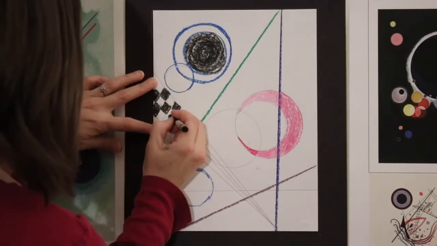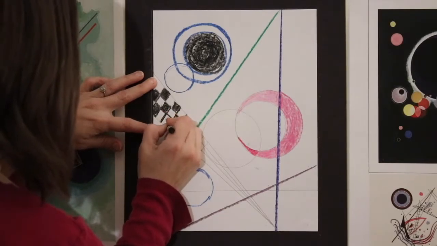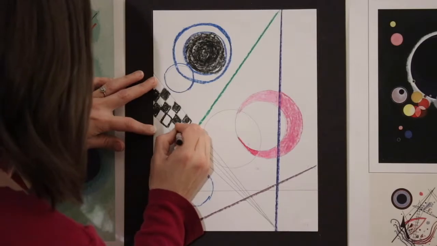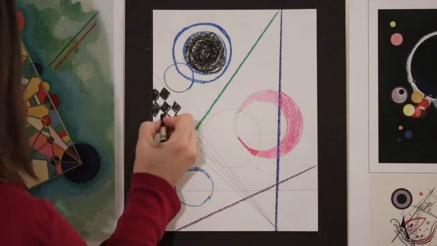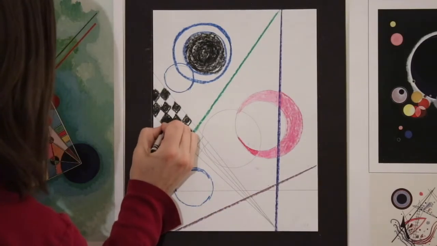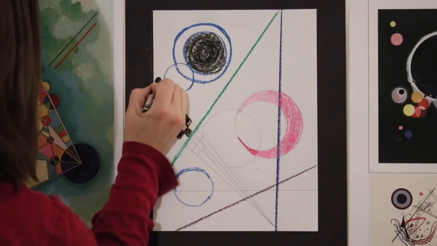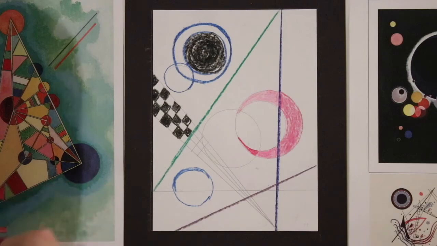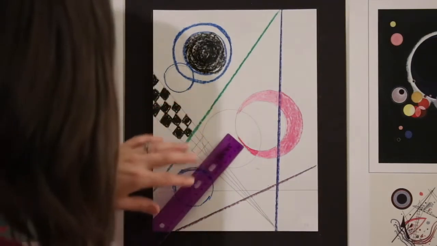So you can do any colors you want. Remember, you can pause the video and catch up. Oop, I forgot to color that one in. How about if I make one over here? All right. So I have a little bit of a checker pattern there. I think I want to go all the way down.